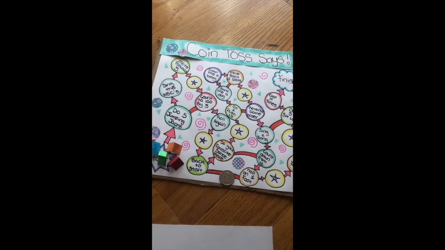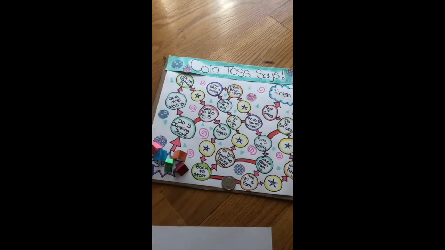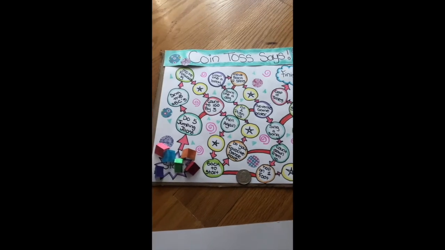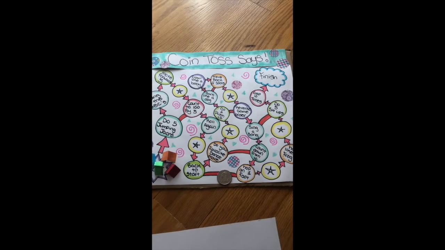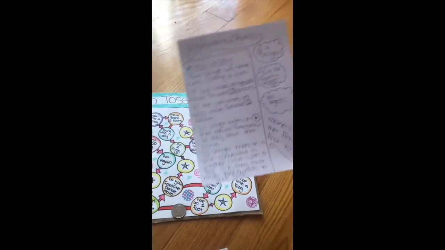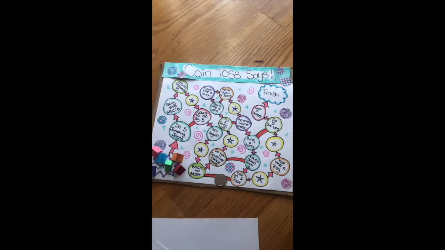So to finish up my board game, I went and I grabbed the coin that I'm going to use to play the game, and I just added a few more decorations, some stickers and stuff, just to add a little color to the board game. And I set up my pieces, I grabbed my instructions, and I am ready to go. So this is what my board game looks like when it's all done.